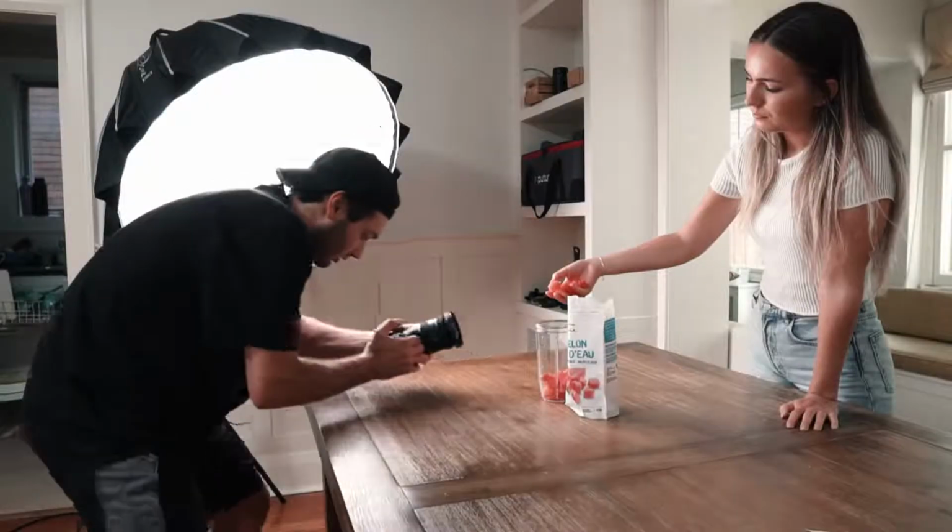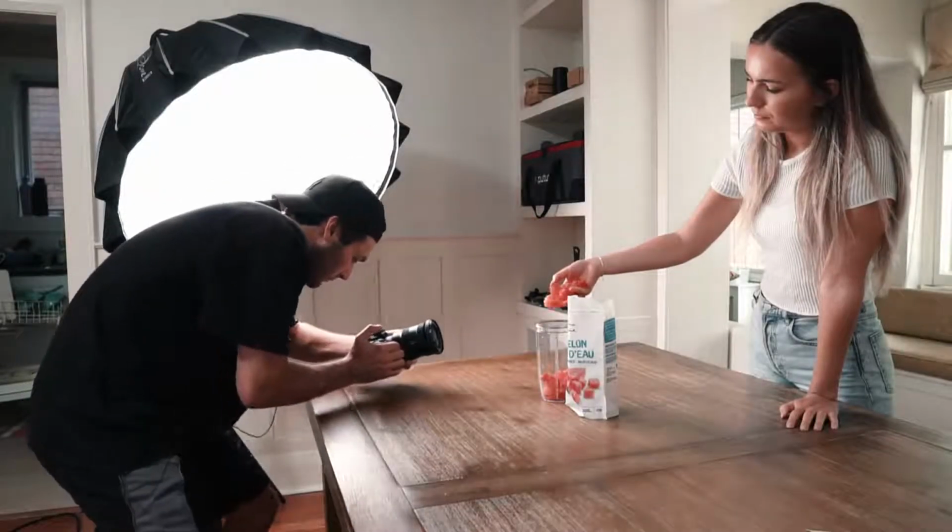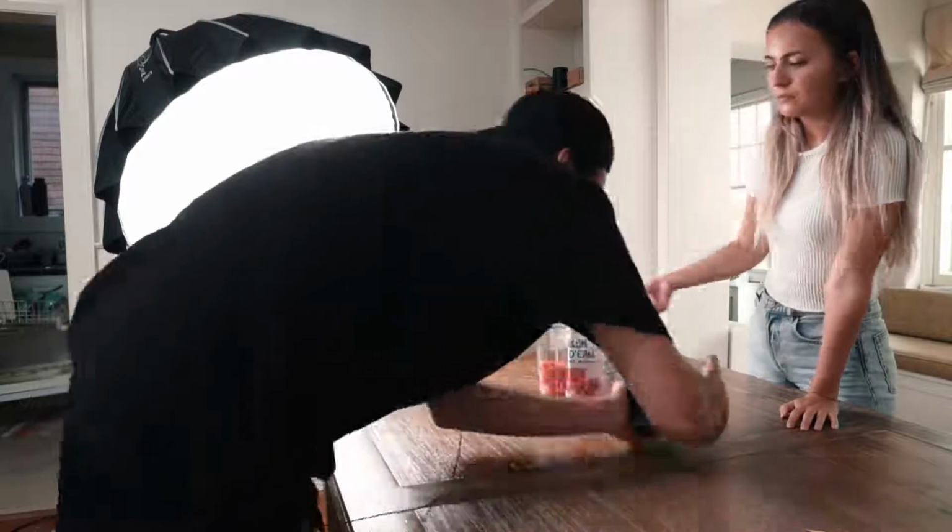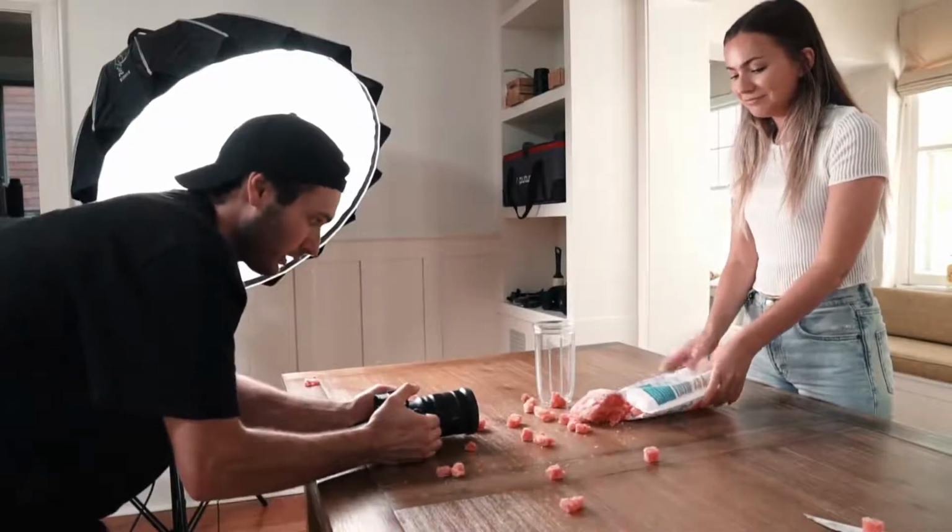Next step would be to get the watermelon into the cup. I think what makes the most sense is to just have Sarah drop the watermelon into the cup. We could do that in slow motion and it would look pretty good. When we're actually shooting, this can totally change, but this at least gives us an idea so that when we go to shoot, I'm not standing there scratching my head wondering what to do.